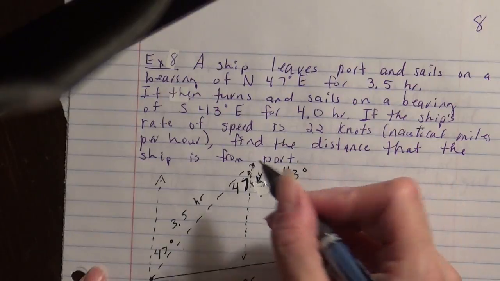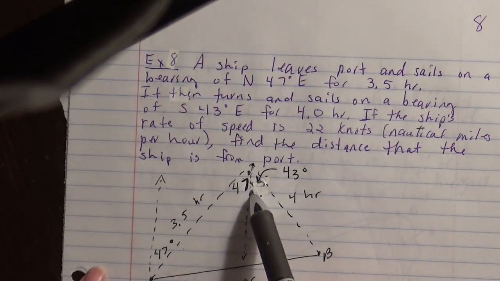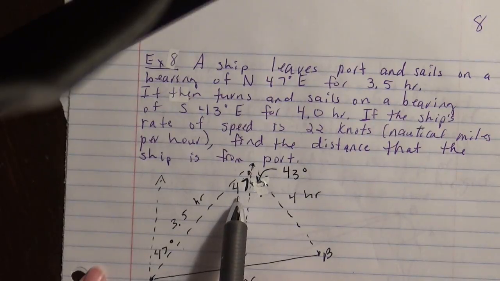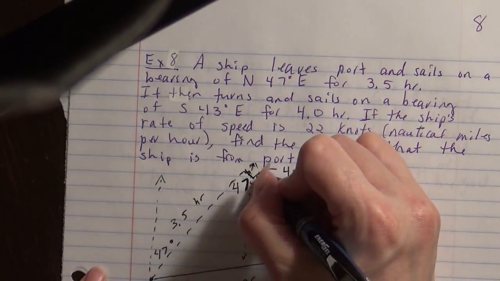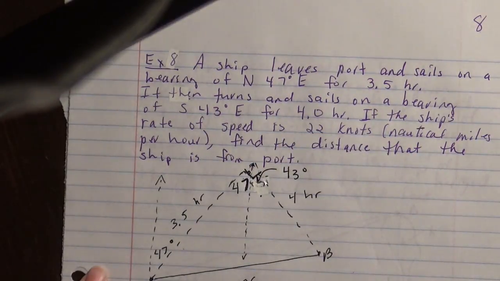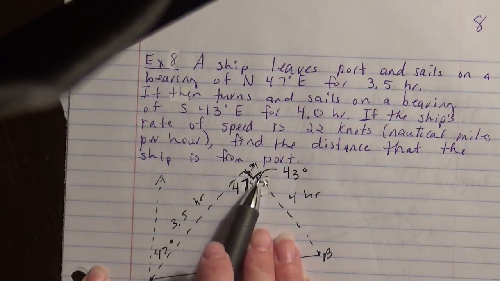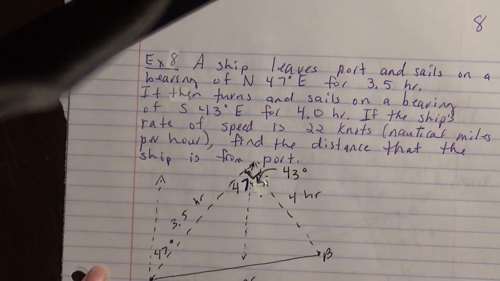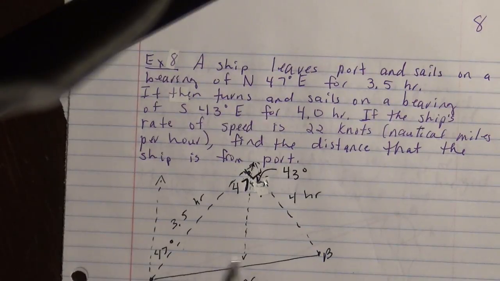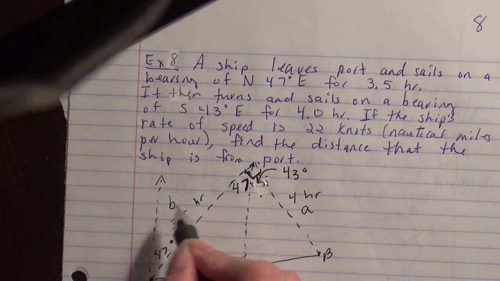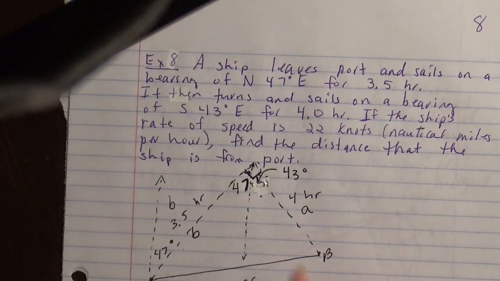Now that's helpful because we know that this piece over here is 43 degrees. 47 and 43 makes 90. So this is how we get our right triangle. So we have a 90-degree angle up here now, taking these two little pieces and combining them. Okay, so we have a right triangle. That makes X, this side, our hypotenuse, and there's our 90-degree angle. And then this is angle A, so we could call this side A, and this is angle B, so this is side B.